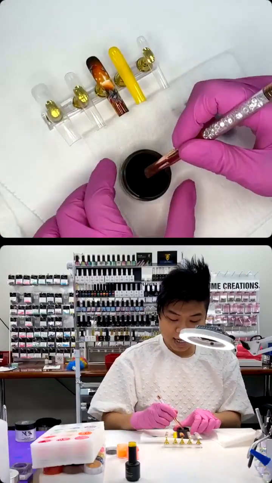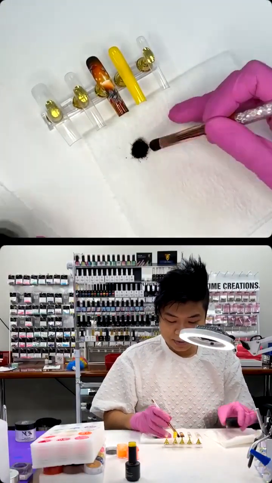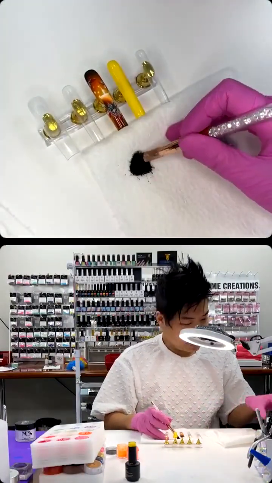Okay, so I'm going to take some black and put it right here. Smudge it into the paper towels.